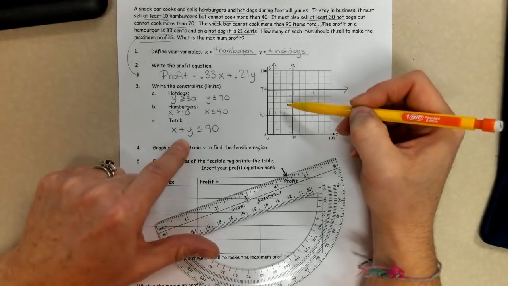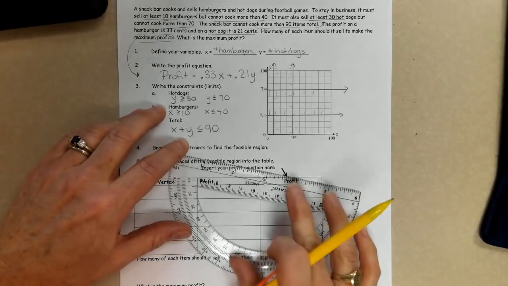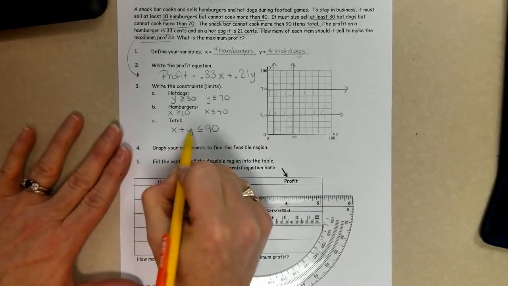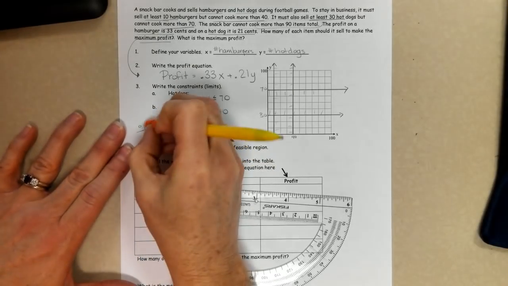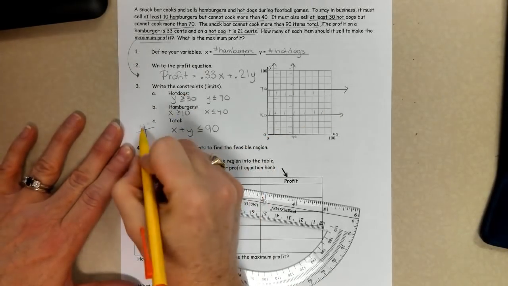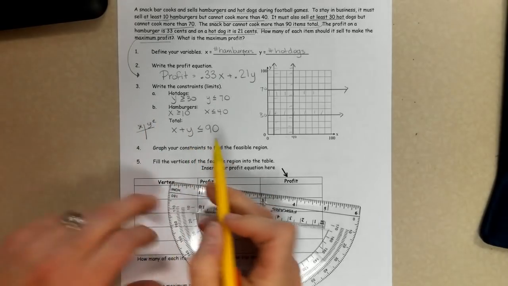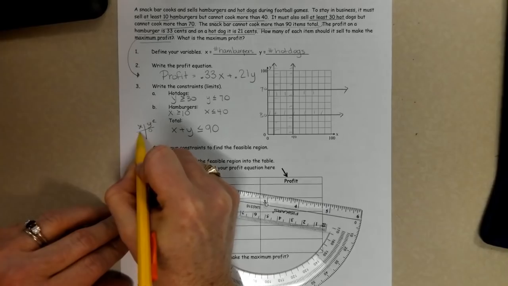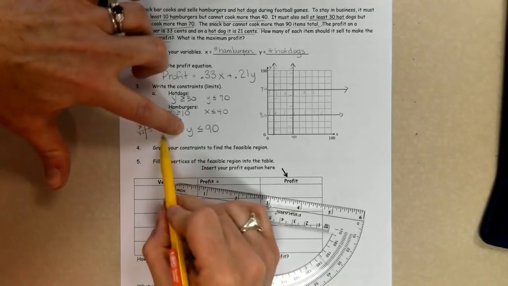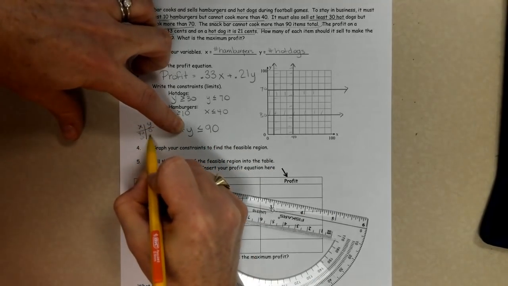But we have one more constraint to go, one more limit, and that's in standard form, X plus Y equals 90. So I would graph that by graphing the X and Y intercepts. So if I put 0 in for Y, X is 90. If I put 0 in for X, then Y is 90.